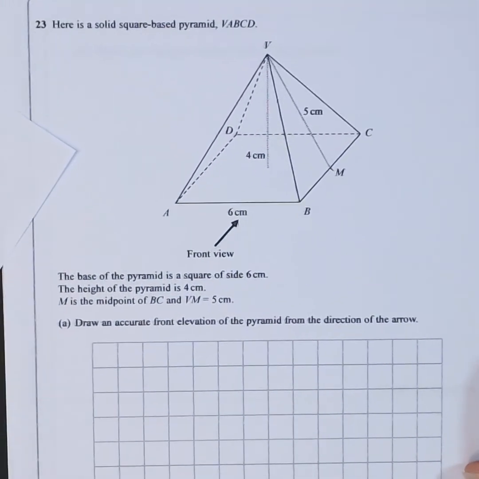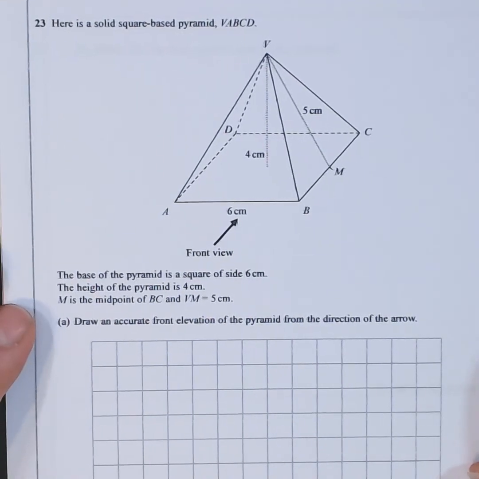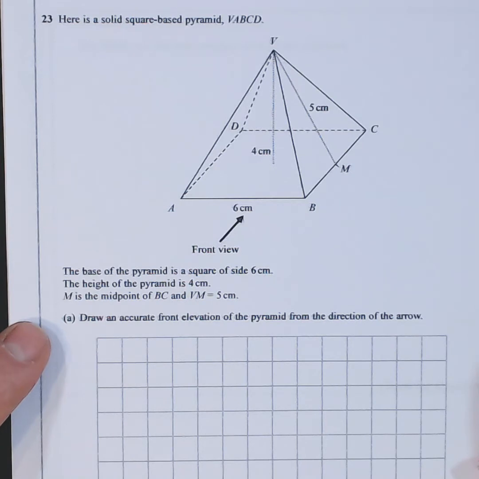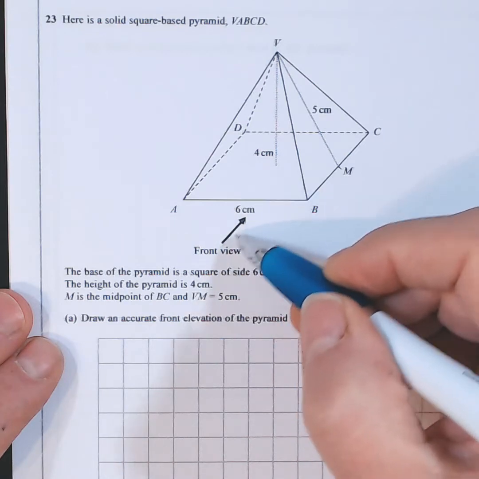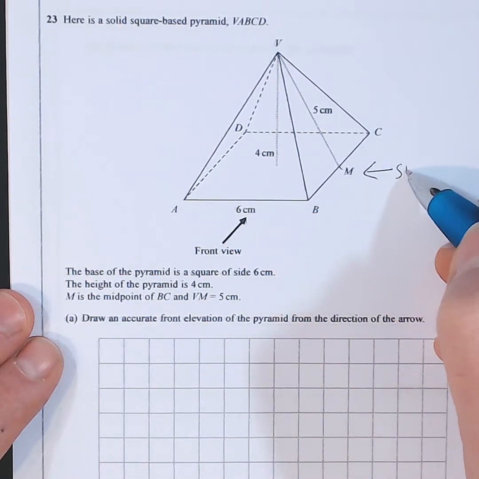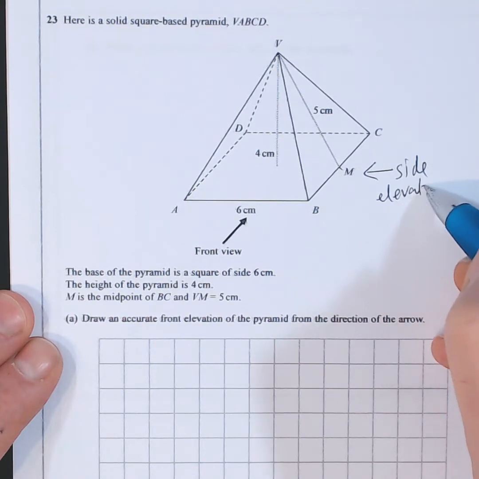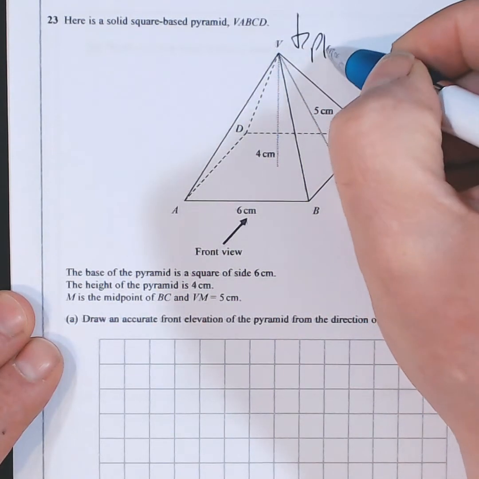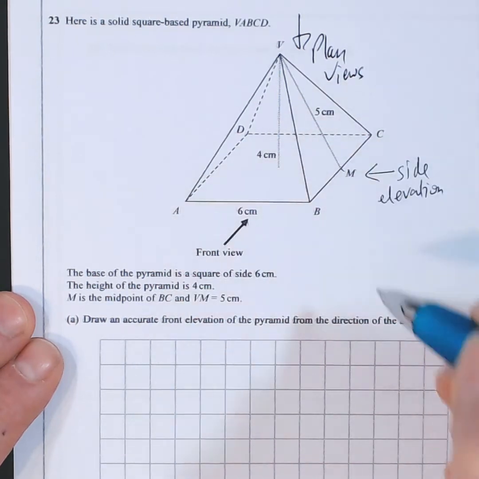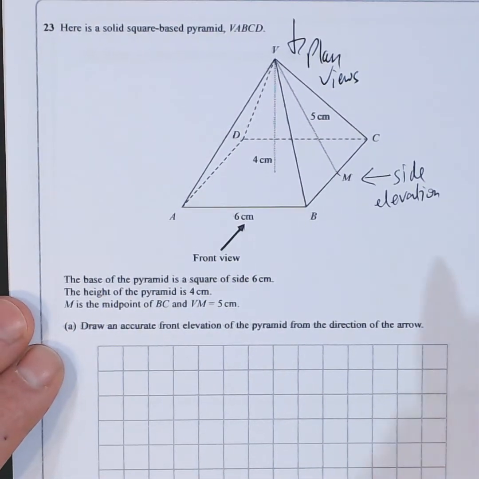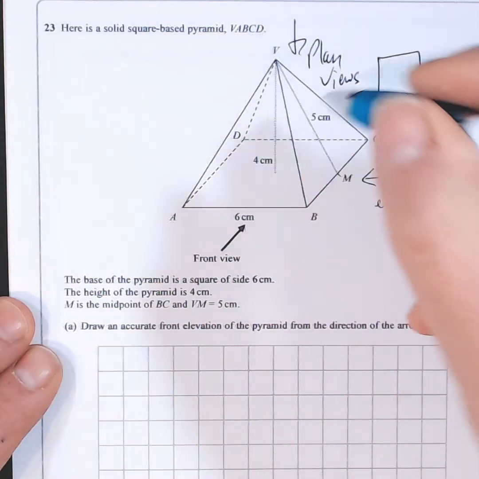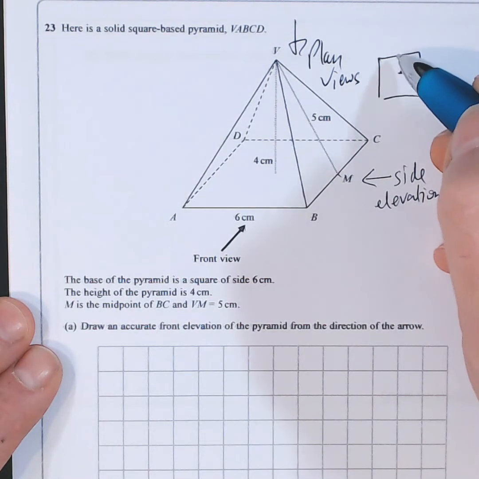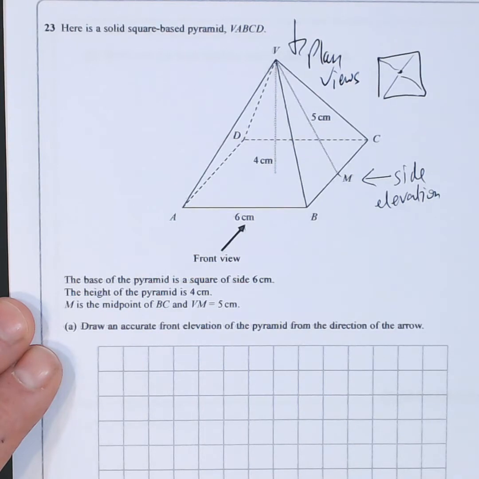Okay, so we've got here a question that's asking us to look at a square-based pyramid, and it wants us to draw an accurate front elevation. They've given us a clue that the front elevation would be there. They could have asked us to do the side elevation, and they could have asked us to do the plan view. So when you're doing views, those are the three views that they can ask you to work with. The plan view of this would have been a square, because you're looking down from the top as a bird, and you'd have had the dot, and then you would have seen the edges of the triangles that make up the pyramid.